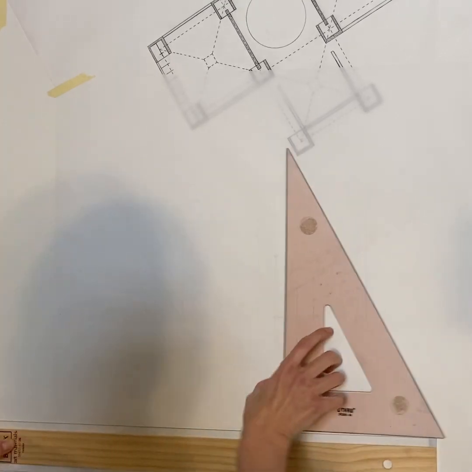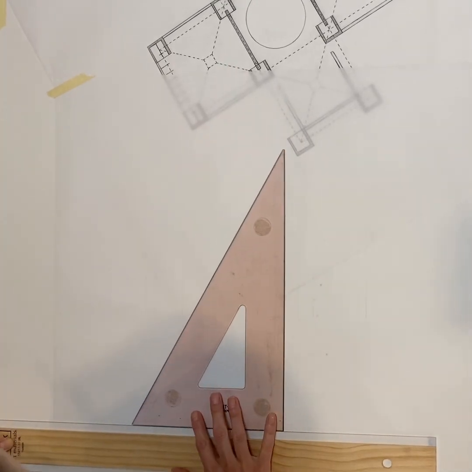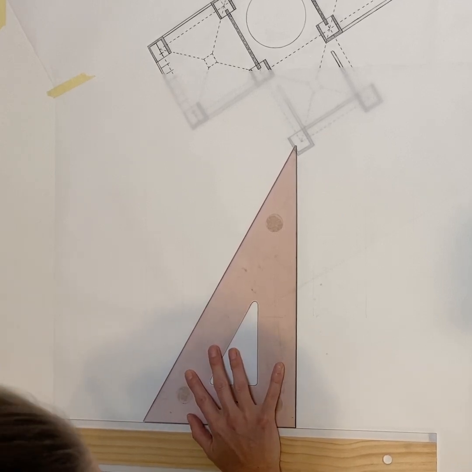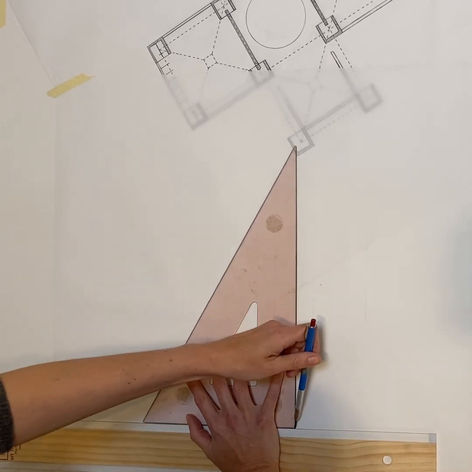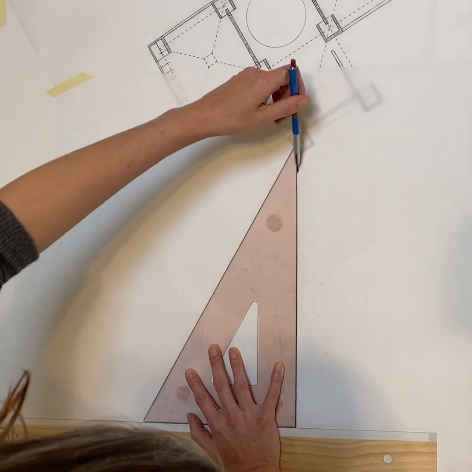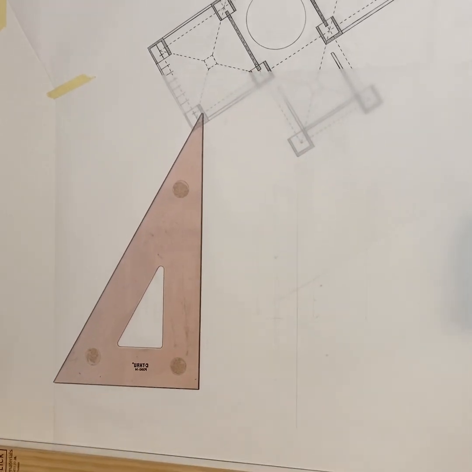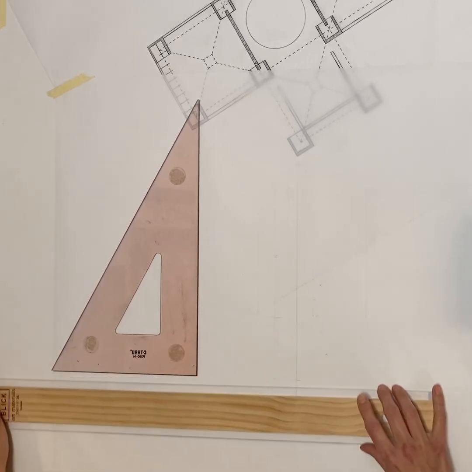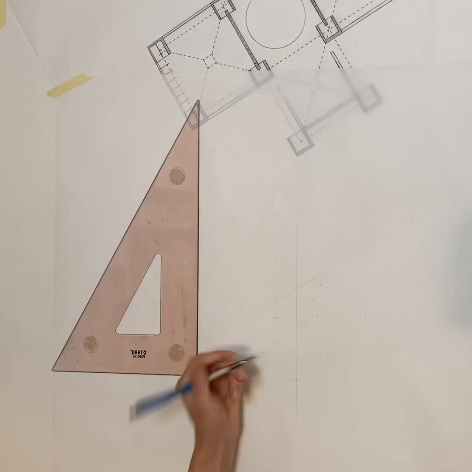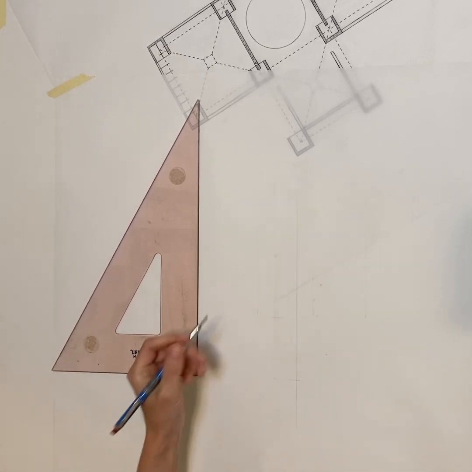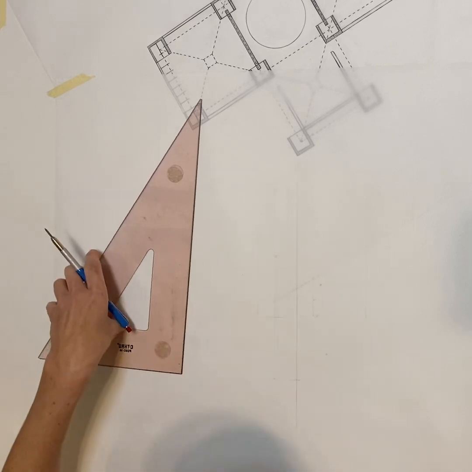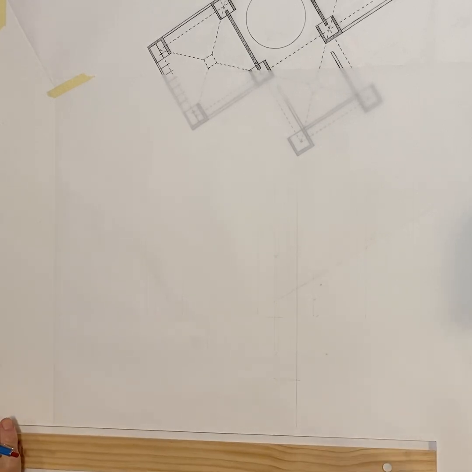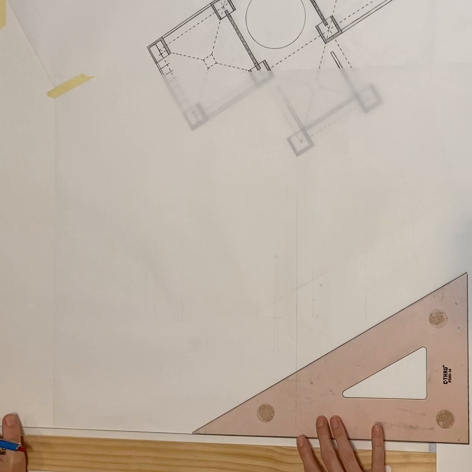So I'm going to draw my reference line here. I'll do it this direction so you guys can see. And draw it all along here. Okay? And then I'm going to start from that bottommost point, and I have located the center of my page, and I'm going to start my drawing like 3 inches below that, and then using my triangle I'm going to start to draw the walls.